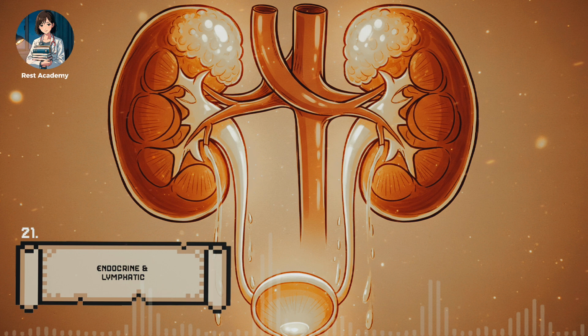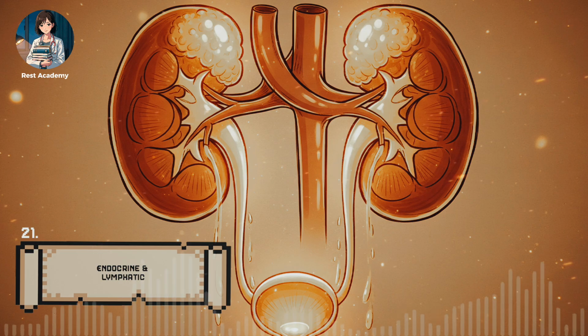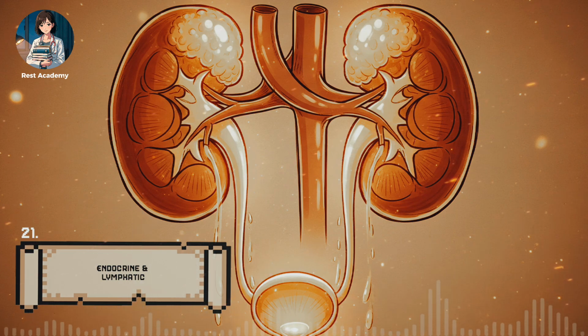Parathyroid glands, typically four, lie on the posterior thyroid lobes. Their chief cells secrete parathyroid hormone, regulating calcium and phosphate balance. Removal or injury risks hypocalcemia with tetany. Anatomy explains surgical caution. The adrenal, or suprarenal, glands cap the kidneys.